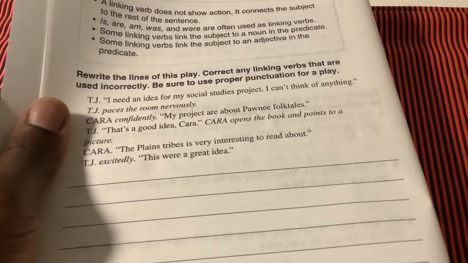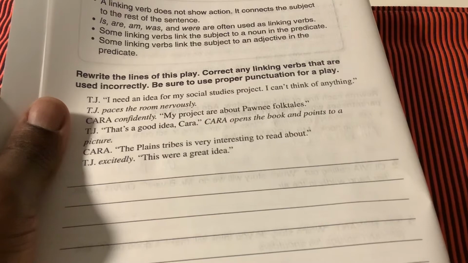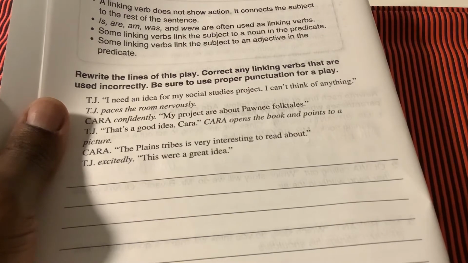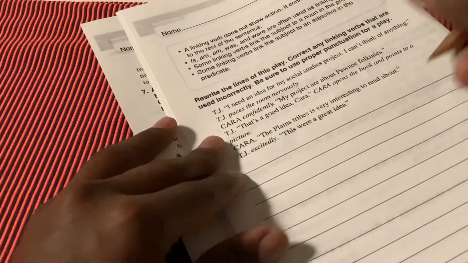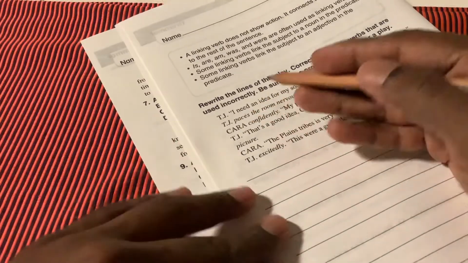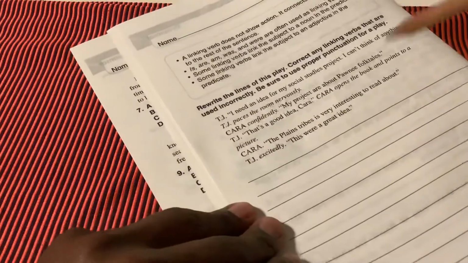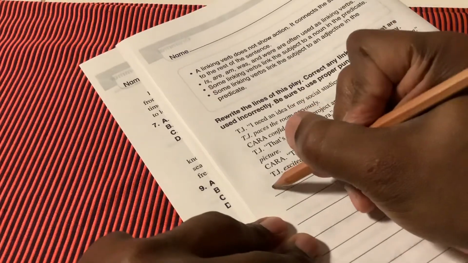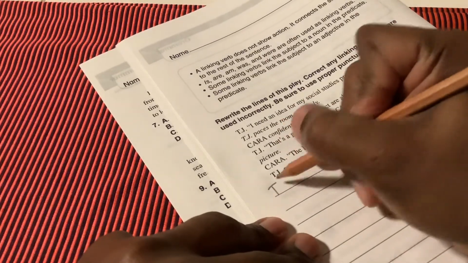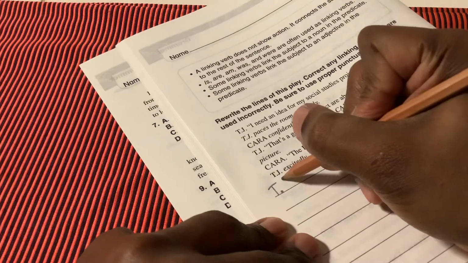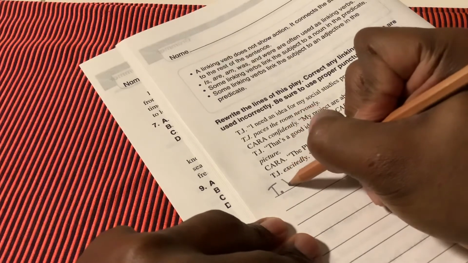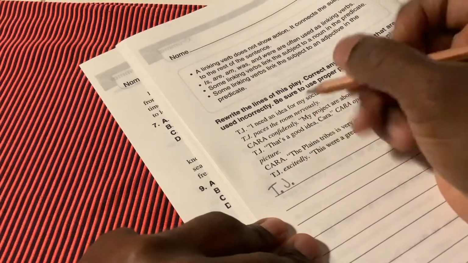All right. So, let's do one together. TJ will do the first one. So TJ, these are his initials. Capital T, period, capital J, period.